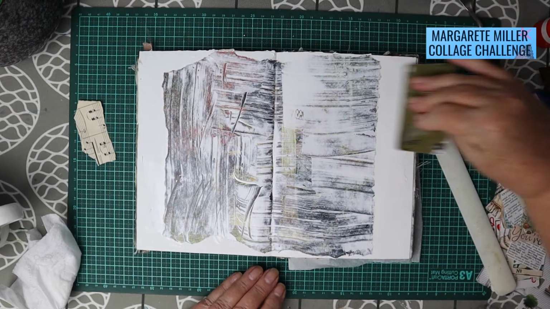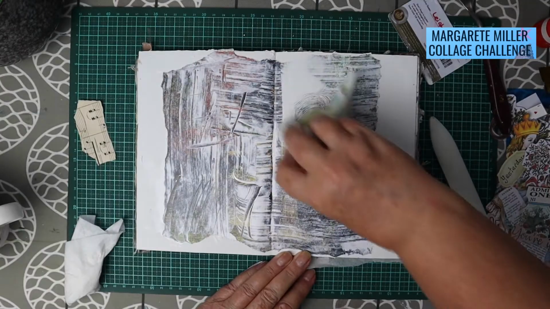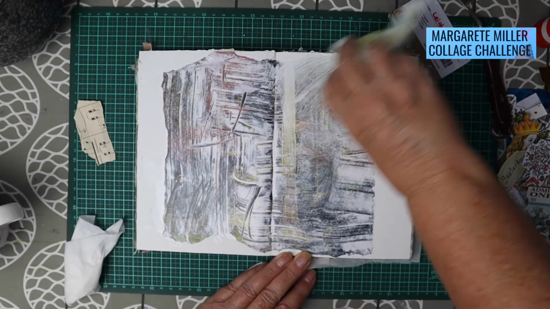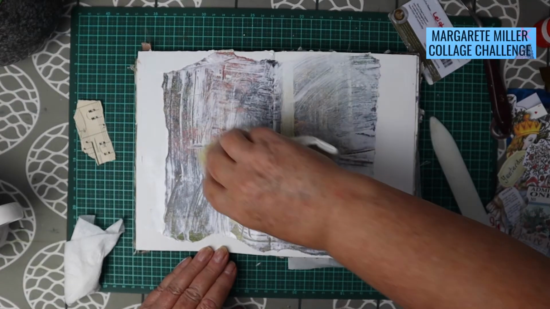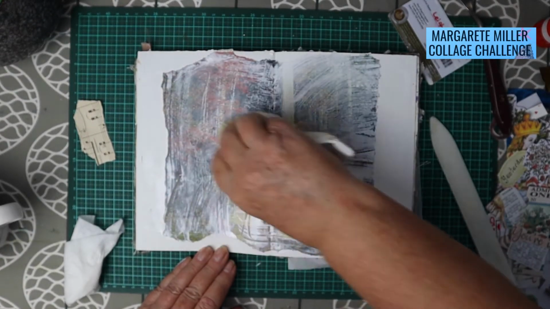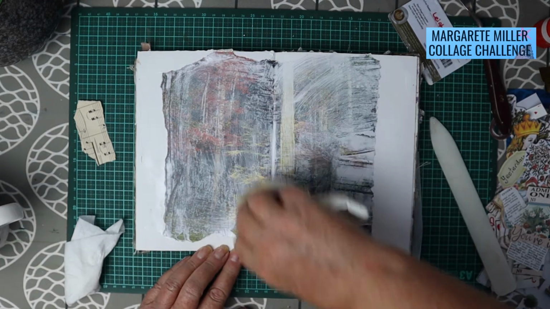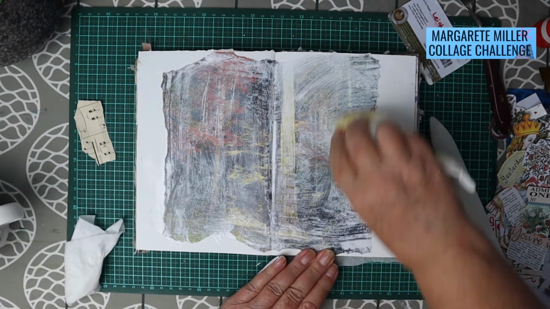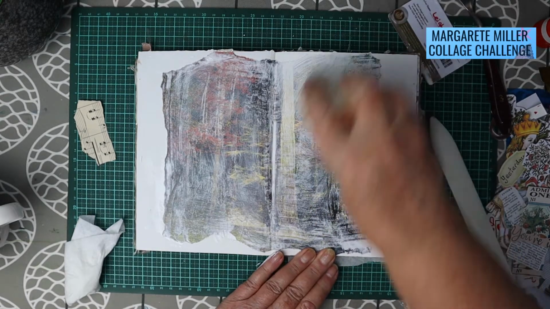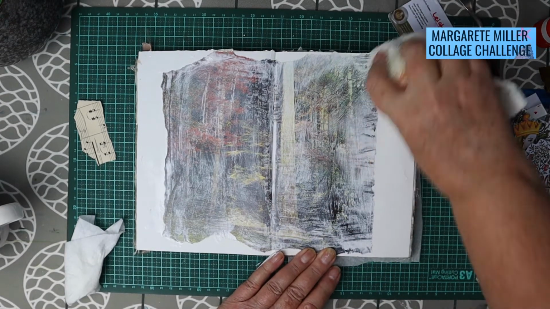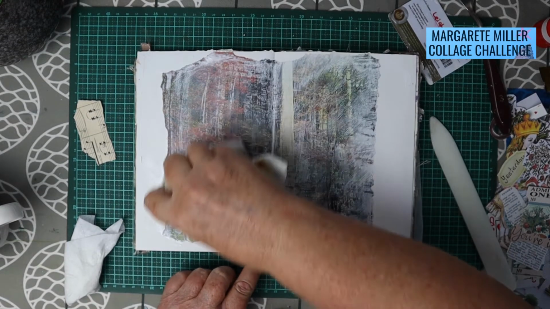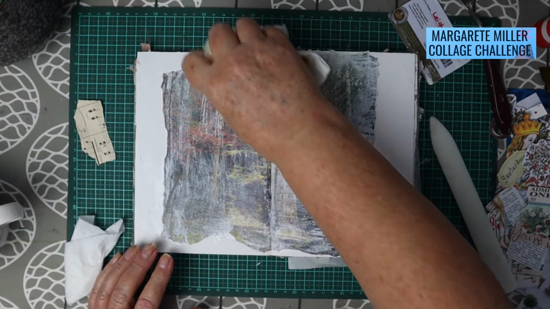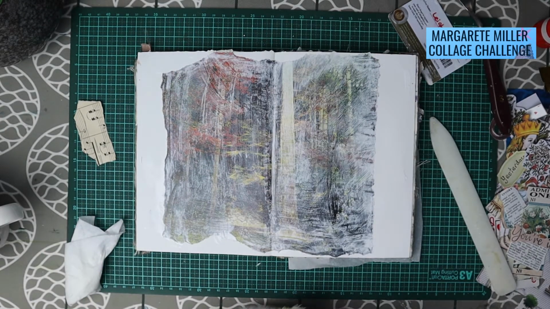I'm going to wipe some of that off. So I want it to be seen, but I don't want it to be as vibrant and glary as it was. Definitely don't want that shine on there. So gesso is sort of transparent, and I'm hoping this will work. How does that look? Yeah, probably needs to dry a bit more.